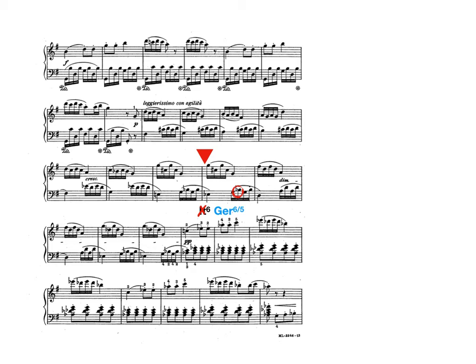Just listen to it one more time from the transitional material, starting at the third measure of the second line. And I'm going to slow down when we get to the German 6/5 chord.